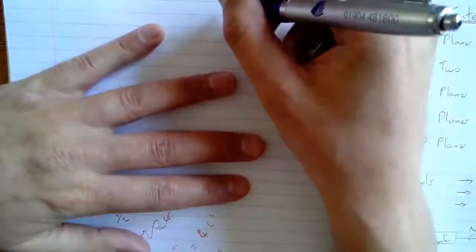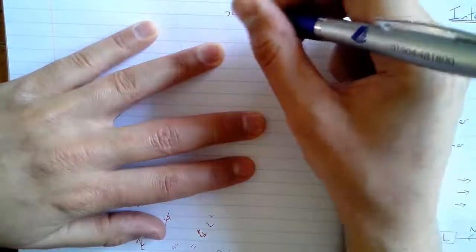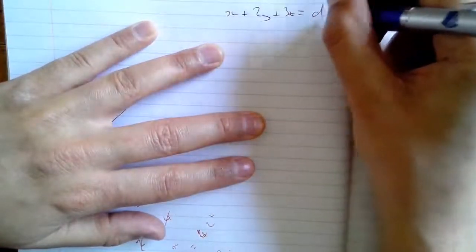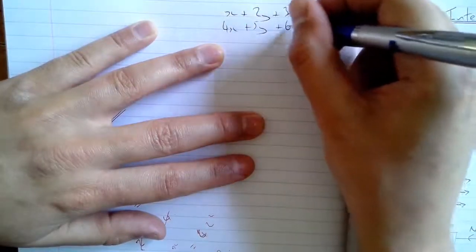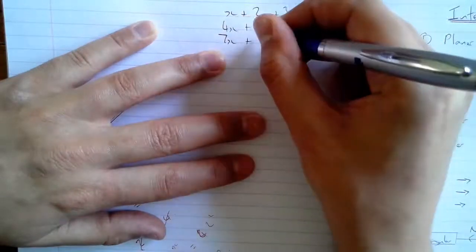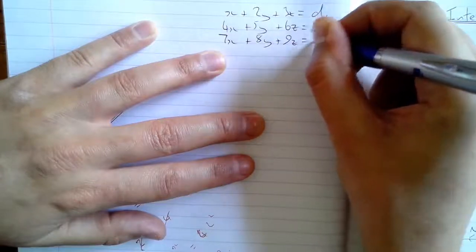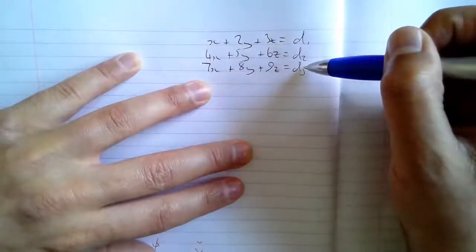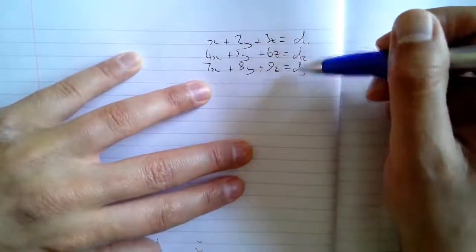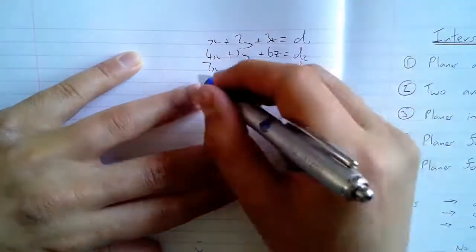So if I had x plus 2y plus 3z as one plane, let's say that just equals D1. I'm not going to be very inventive. Okay, so here's my three planes, x plus 2y plus 3z equals d1, etc. This is just some value, it could be 11, 12, 13, whatever. It doesn't really matter. The important bit is what's going on this side.